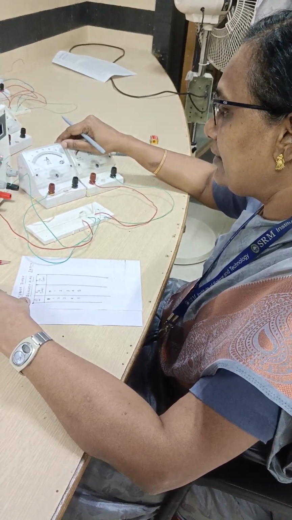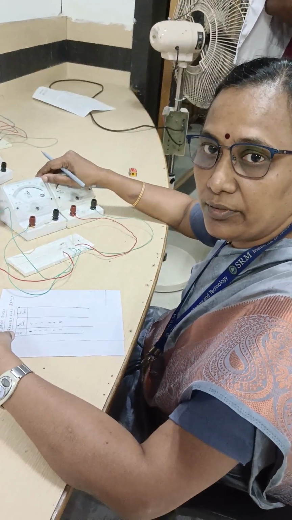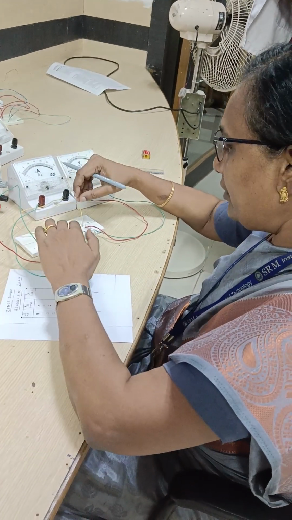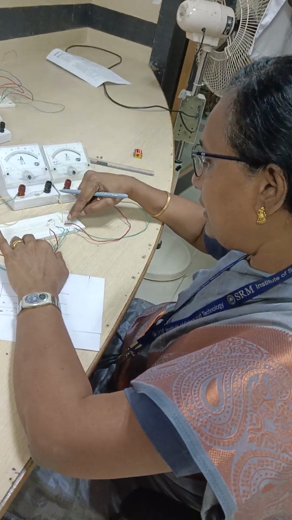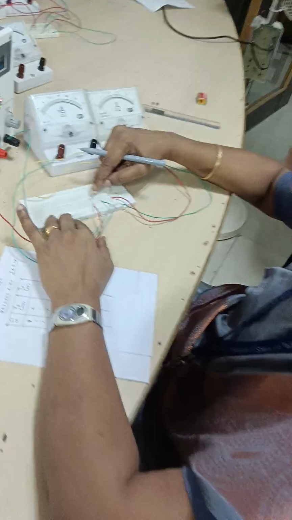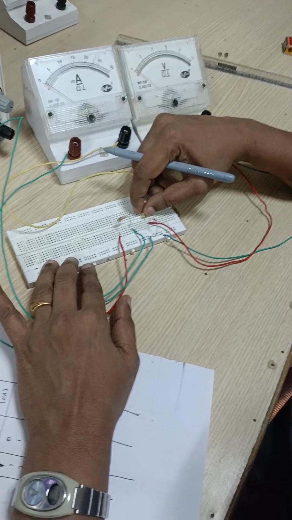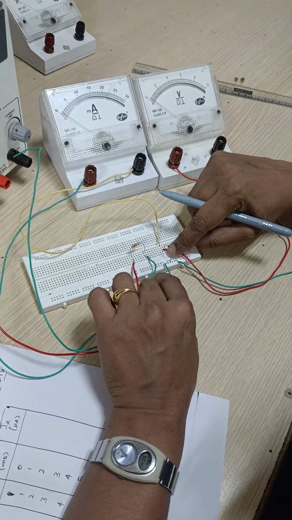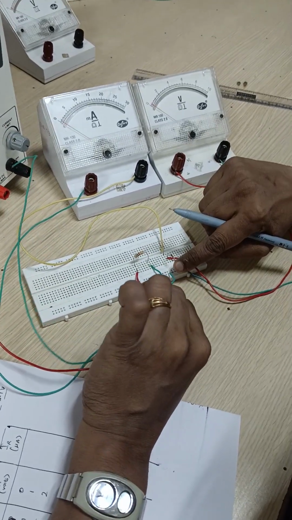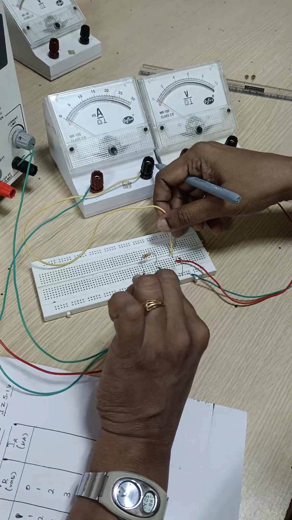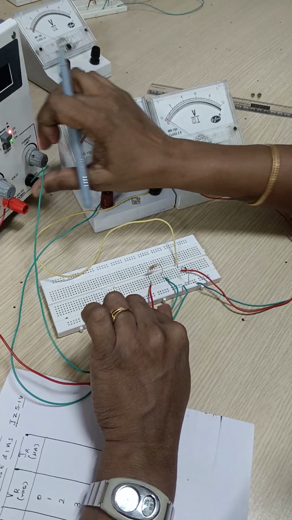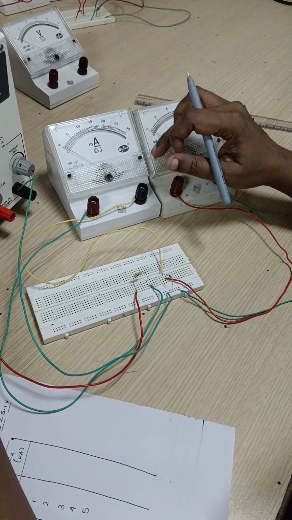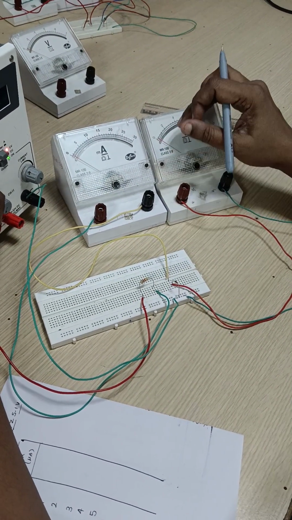So this is the experiment, the reverse bias VI characteristics of the Zener diode. We have the Zener diode here, with the same circuit diagram as the PN junction diode reverse bias. The anode of the Zener diode, which is this side over here, is connected to the negative, and the cathode is connected through the ammeter to the positive. That means the Zener diode is reverse biased. Now let us see how the voltage-current characteristics look.